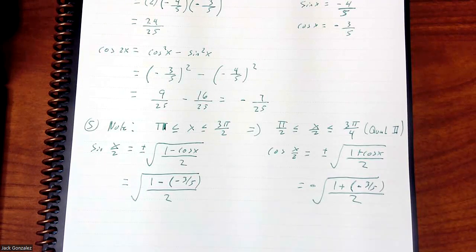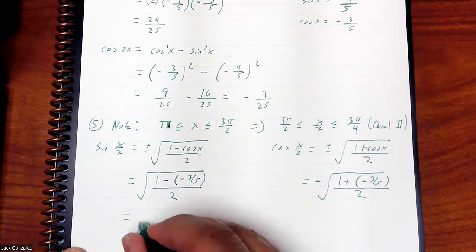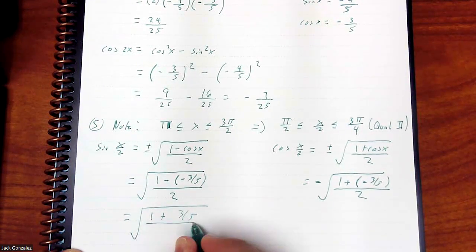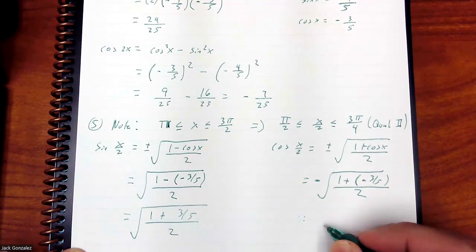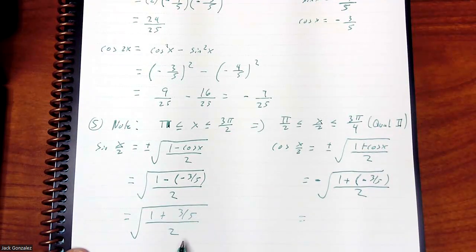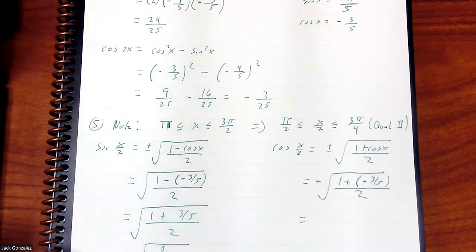Up to that point, does it make sense? Okay. Minus minus, so that'll be 1 plus 3/5 over 2. Add these fractions, that'll be what? 5 over 5 plus 3/5, that'll be 8/5 divided by 2, so 8/10.